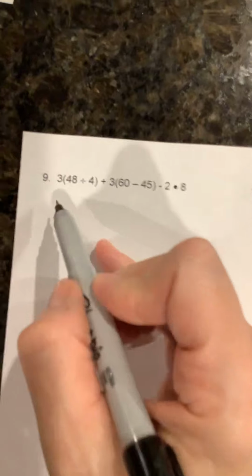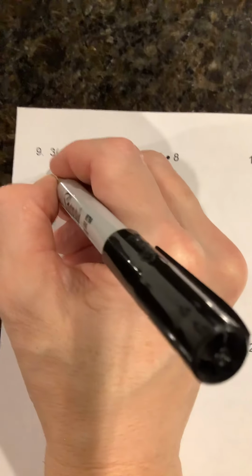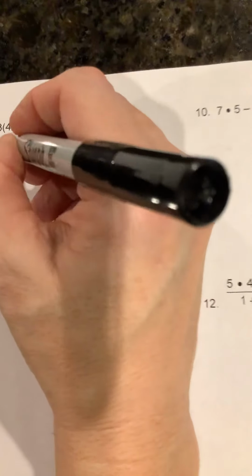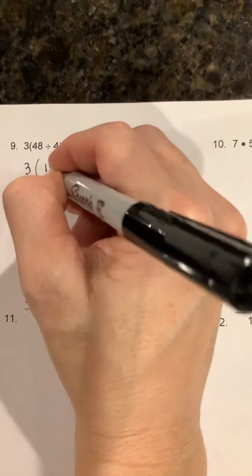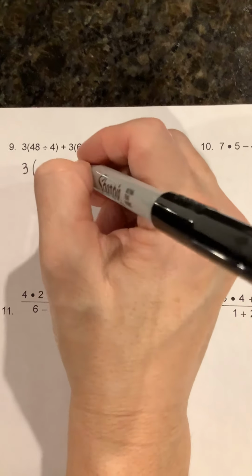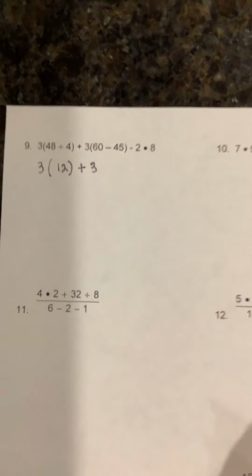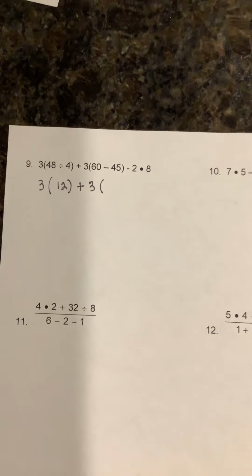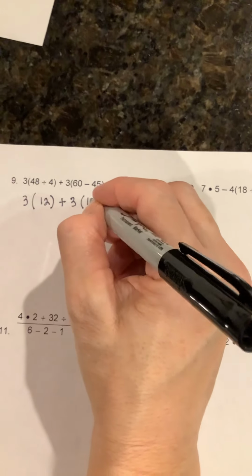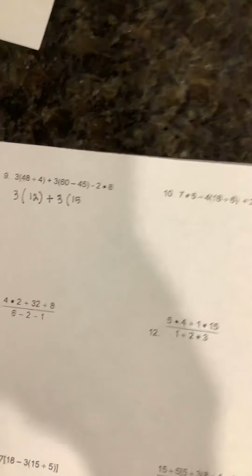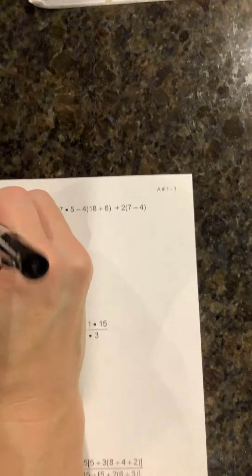All right, so I'm going to do what's in parentheses first. Okay, so I'm going to bring down my 3. Do what's inside first. So 48 divided by 4 is going to give me 12 plus 3. Do what's inside the parentheses first. 60 minus 45 gives me 15. Close that, bring down what's left.